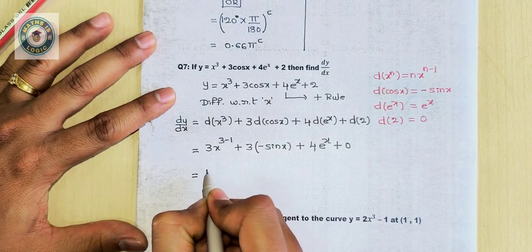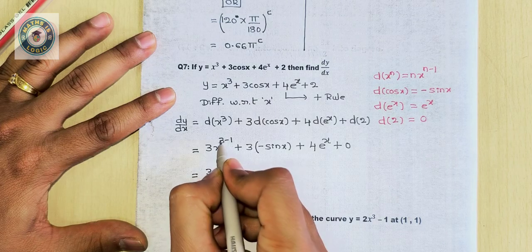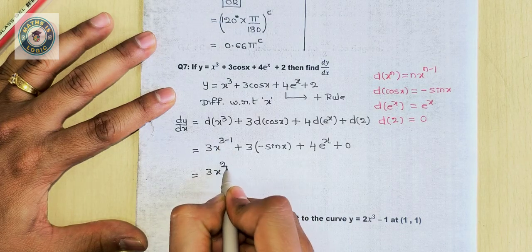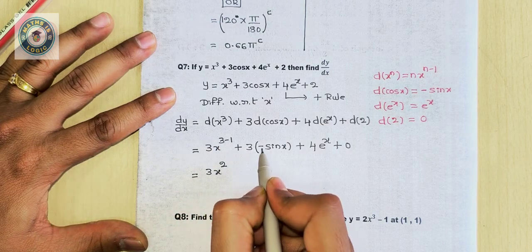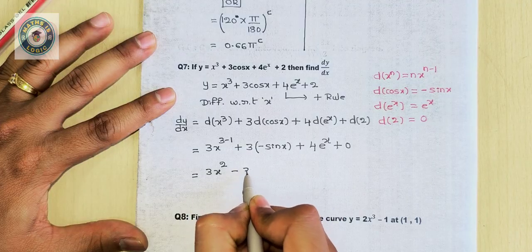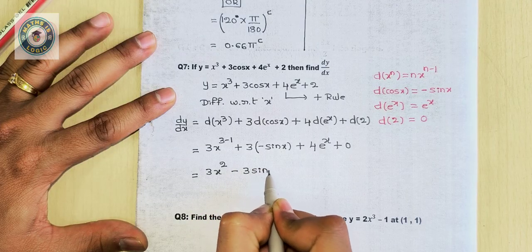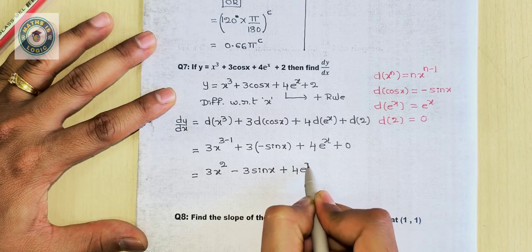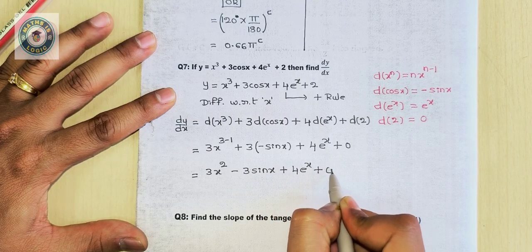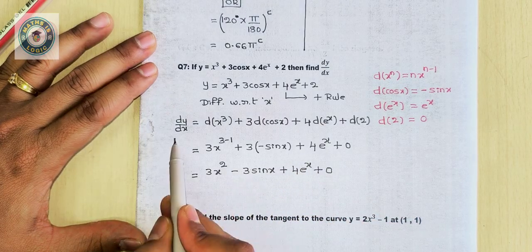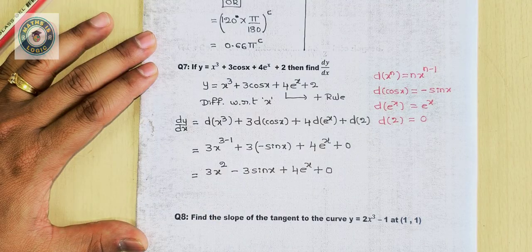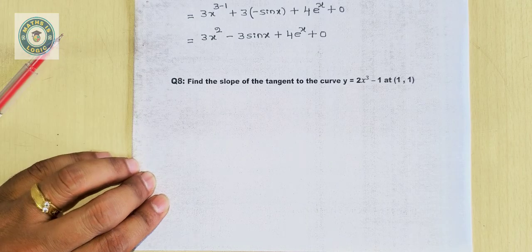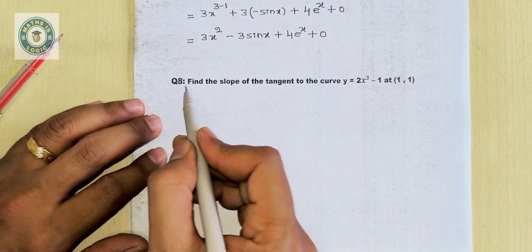Therefore the final answer is 3 into x raised to 3 minus 1, which is 2. Next plus into minus is minus 3 into sin x, plus here 4 into e power x plus 0. So this is the value of dy divided by dx.